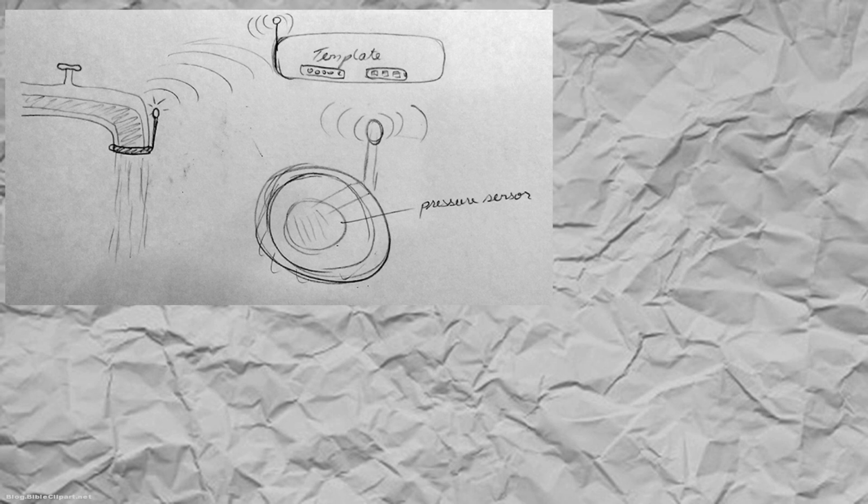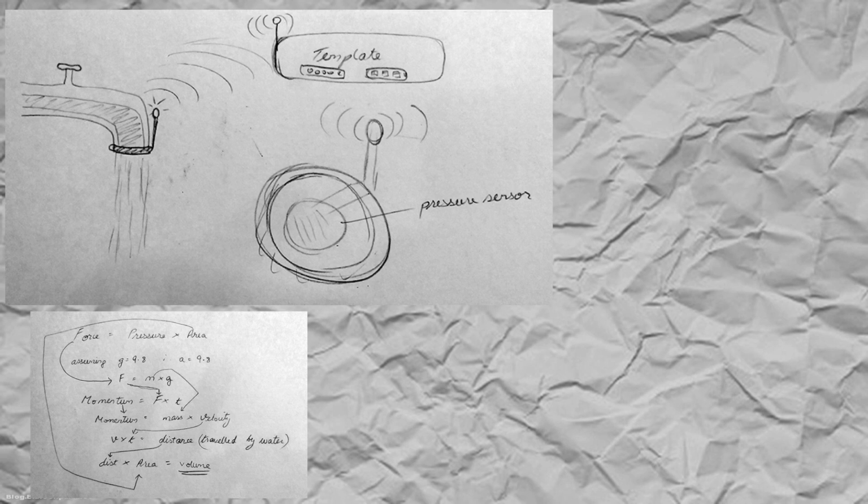It involves a ring that has a pressure sensor, and that pressure sensor fits around the circumference of your faucet. When water flows, it hits the pressure sensor, and that helps you calculate the volume of water that is being used. It is then signaled to a template that displays the volume of water used in real time. So, given here is a calculation that helps you convert the pressure to the amount of volume of water that is being used using the cross section of the faucet.